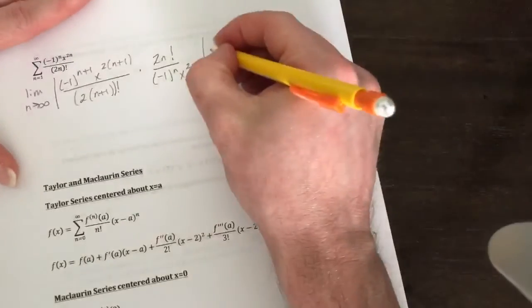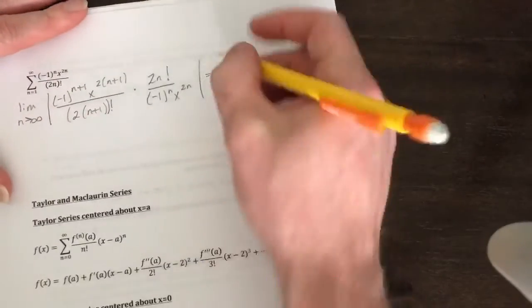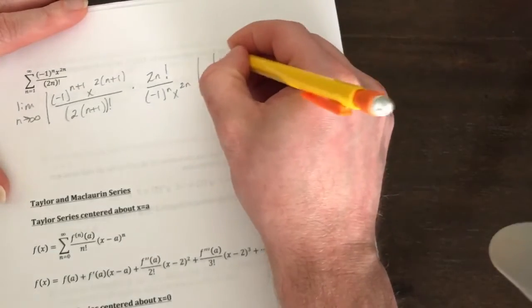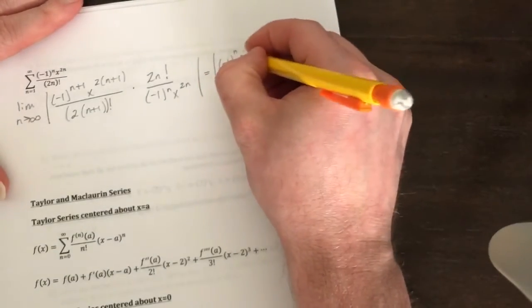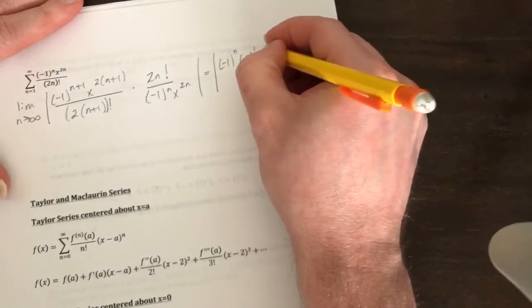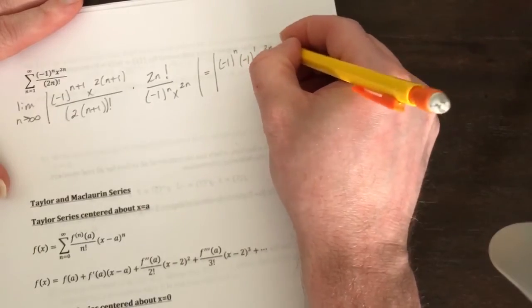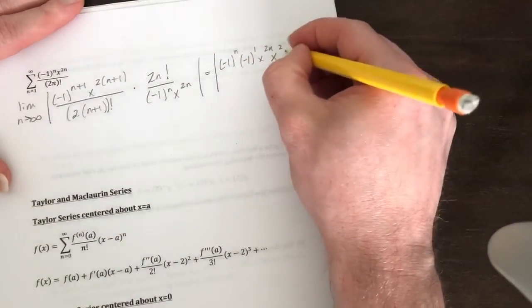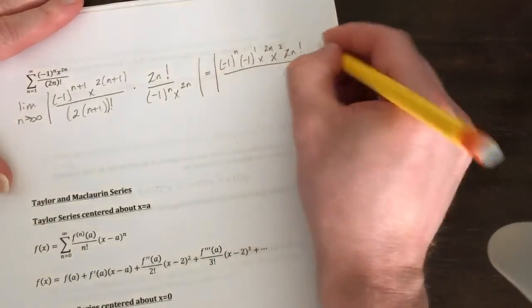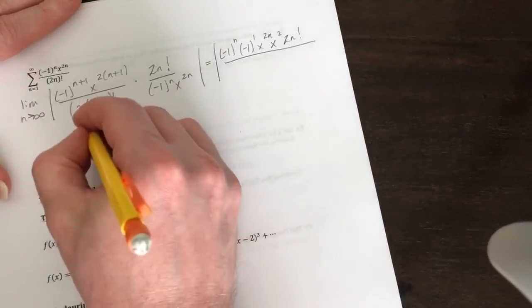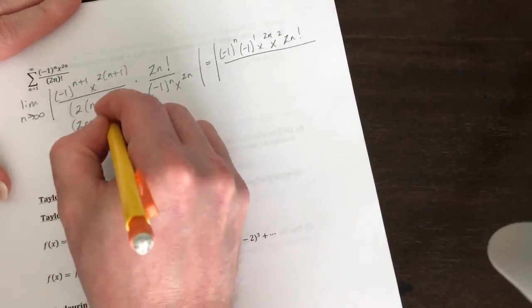Okay, so when we go to simplify this, I'm going to break everything up. Okay, so this becomes 2n plus 2 factorial.